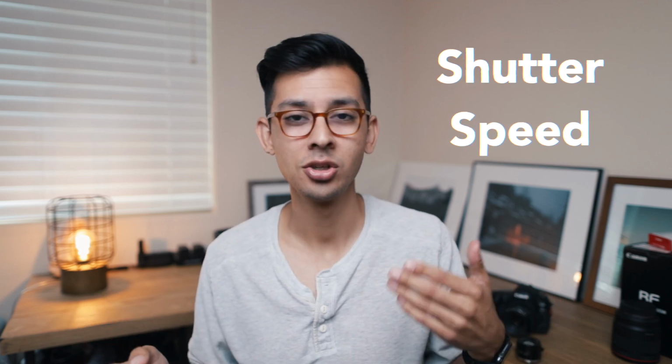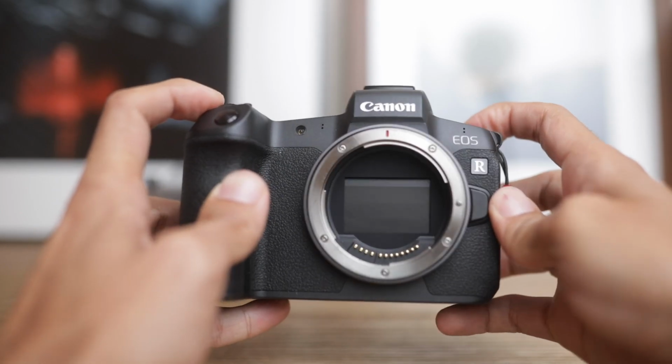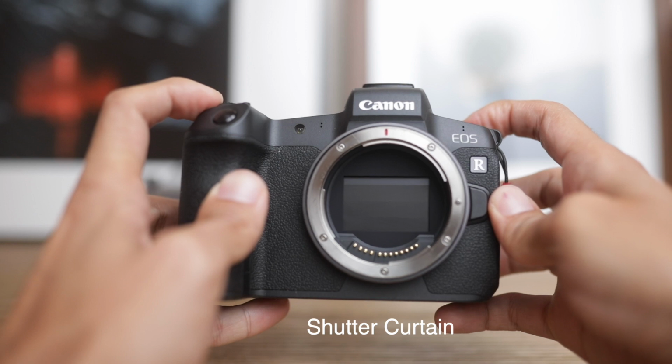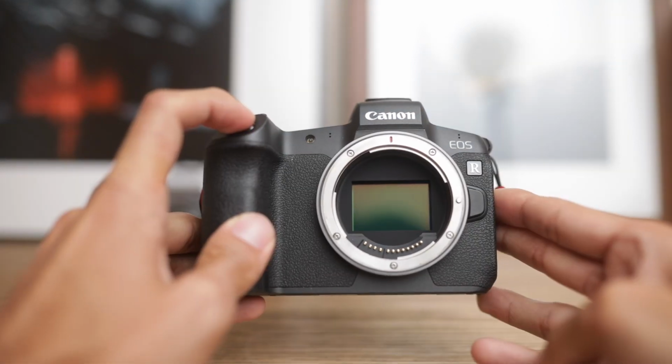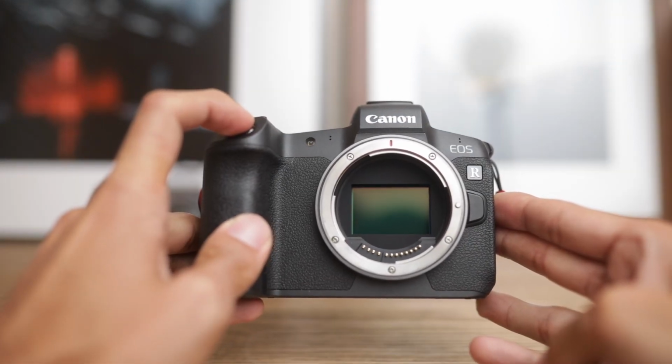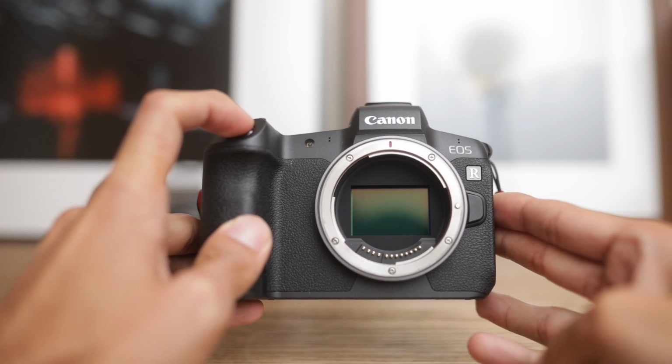Next up is shutter speed. What the heck does that even mean? So in a camera, like I said, you have a piece of film or a sensor. And then in front of that, you have this covering of that. This is called the shutter curtain. And when you press the shutter button to take a picture, that shutter curtain opens up and it exposes the sensor to light, and then it closes back down. It does this for a certain period of time, and you get to determine what that period of time is.